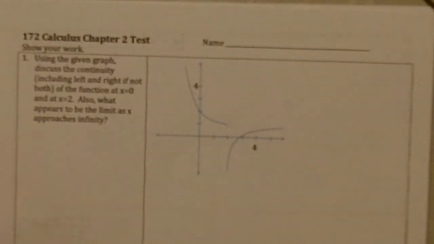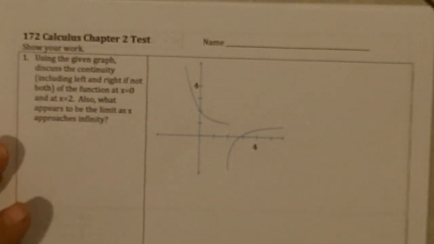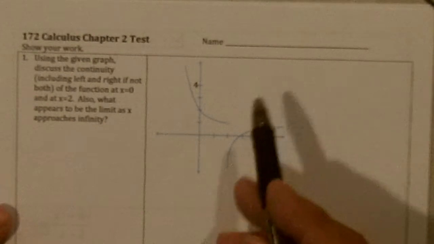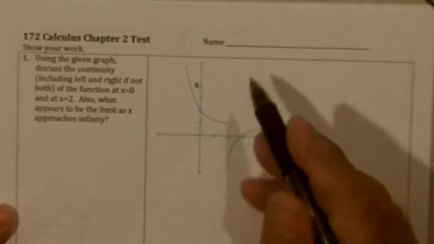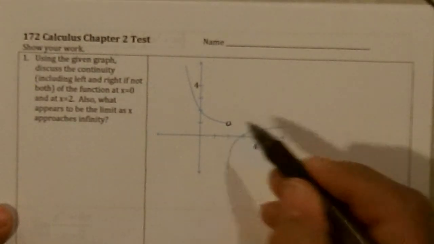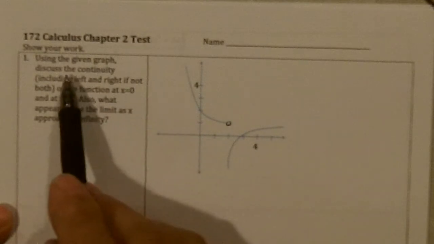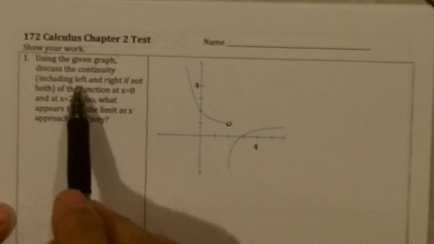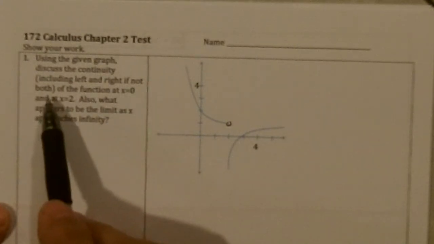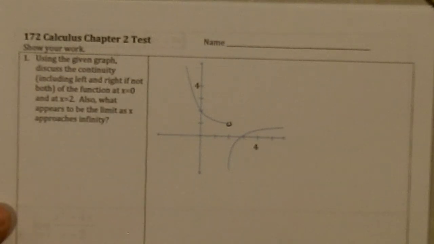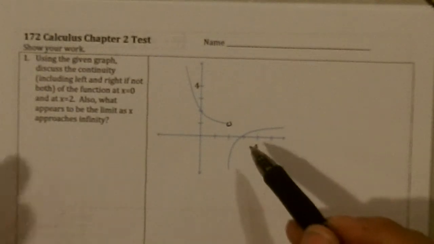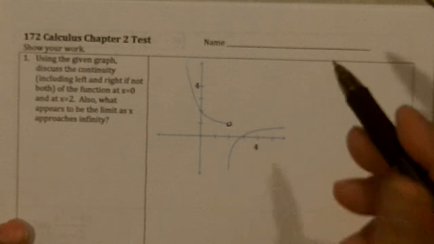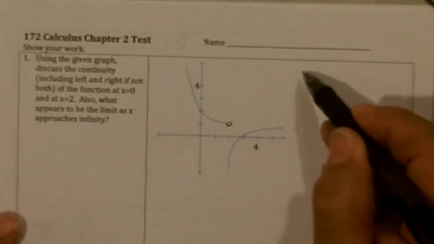All right, let's go through the chapter 2 sample test. So, giving you this graph, and it has an open circle on this piece, and it says to talk about the continuity, including left, right, and if not both. Okay, so the reason, let's talk about this. First of all, left continuity.